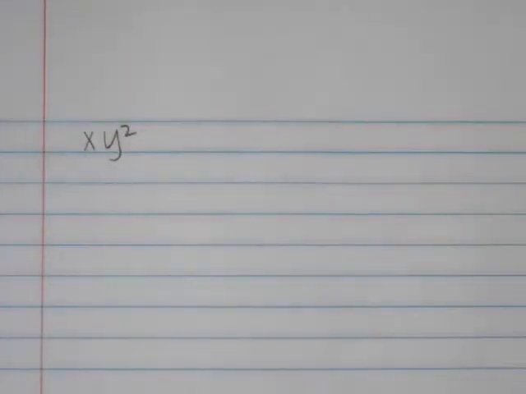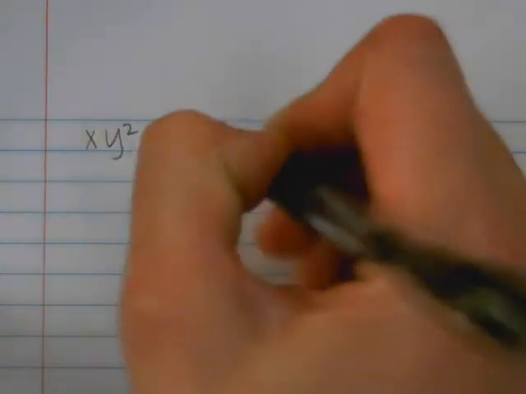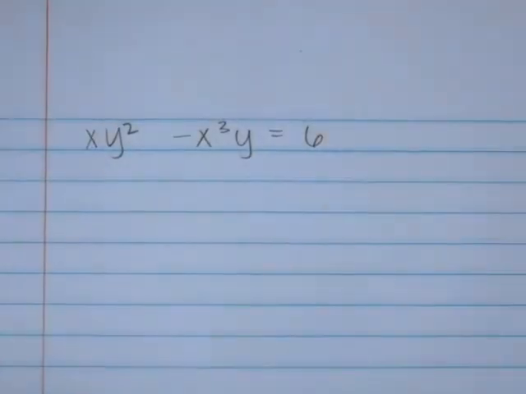Okay, so on the implicit review, it looks like this. That was the answers. The first problem says xy squared minus x to the third y equals 6. Let me make this bigger. Is that better? Can you guys see that? Yes. And the first part says show that dy dx equals that stuff.